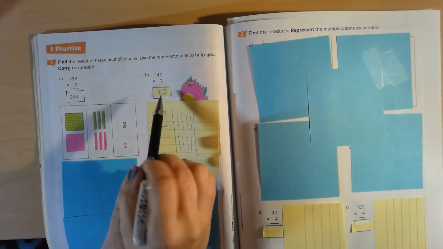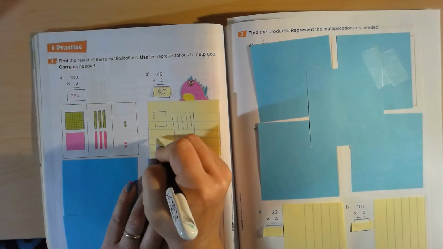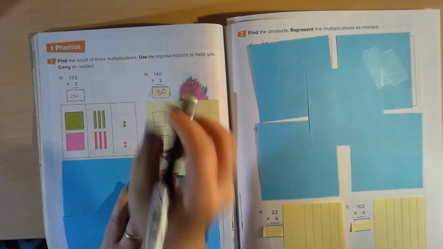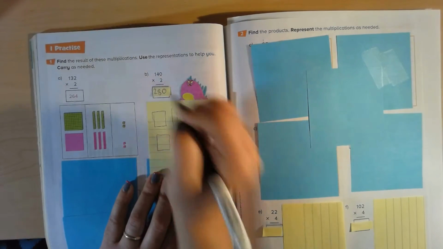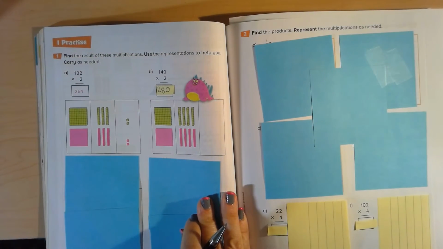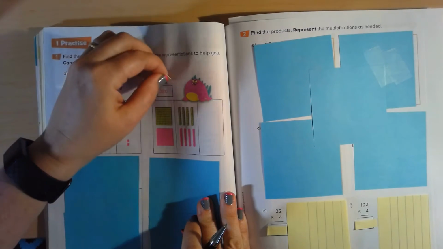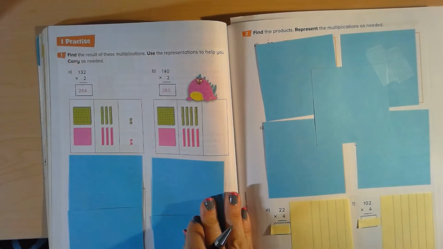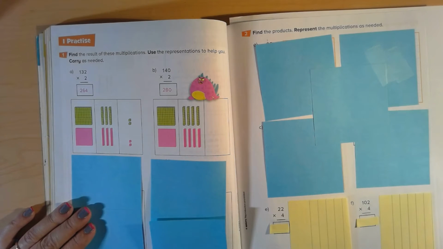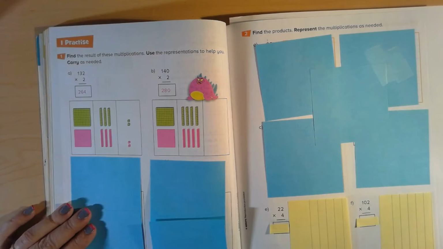And then 2 times 1, I'm going to make another 1 there. 2 times 1 is 1, 2. So I should have 280. 140 times 2 is 280.